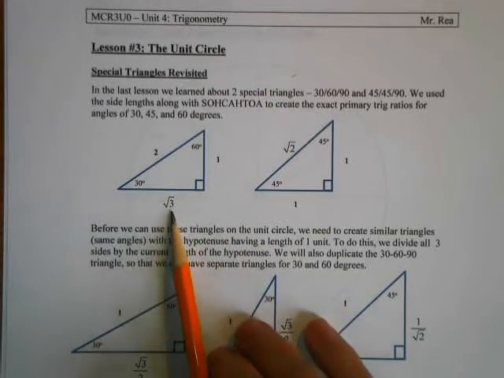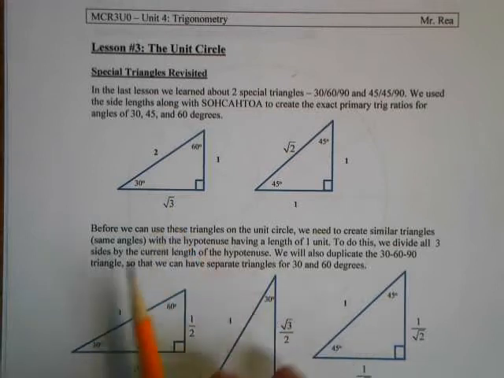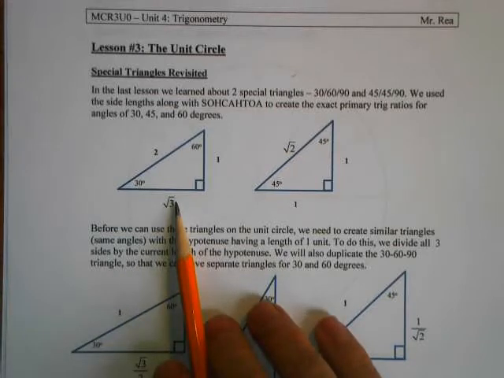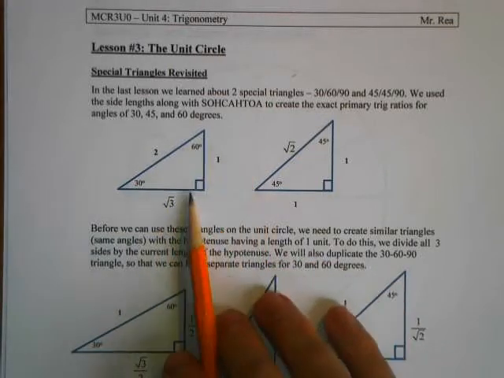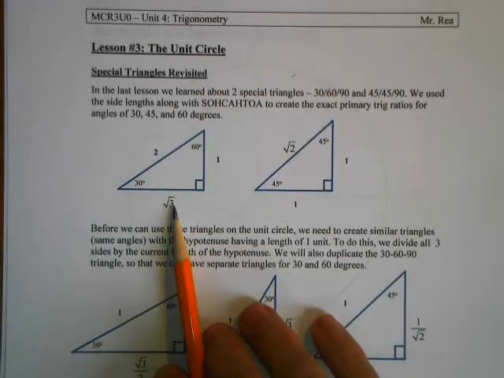Notice we're not putting that into a calculator because root 3 is, call it an irrational number. It can't be written as a fraction or a decimal unless you round it, which we don't want to do. So we leave it as root 3, and that'll make all our trig ratios that we calculate today exactly correct, not approximately correct.